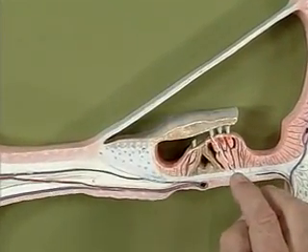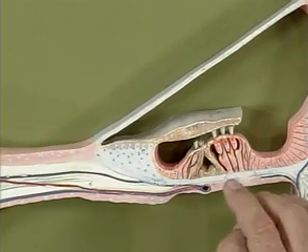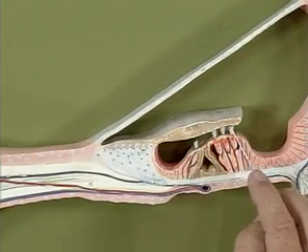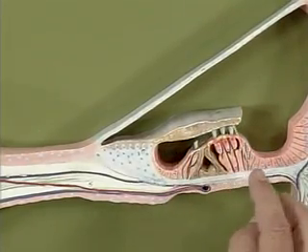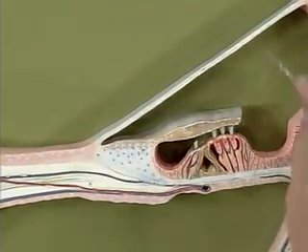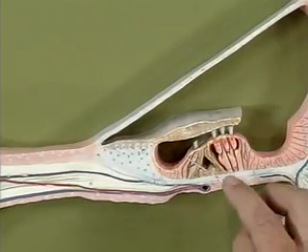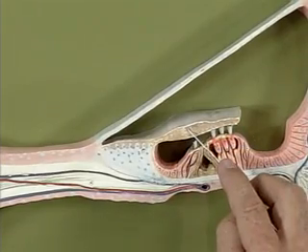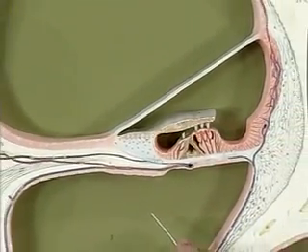You can see the hairs, the little cytoplasmic processes sticking up, surrounded by their cell membrane, up against this membrane, which is called the tectorial membrane. Now let's see if we can go through that again. Vestibular membrane, basilar membrane, hair cells, tectorial membrane. So those are the main components of the structure here.